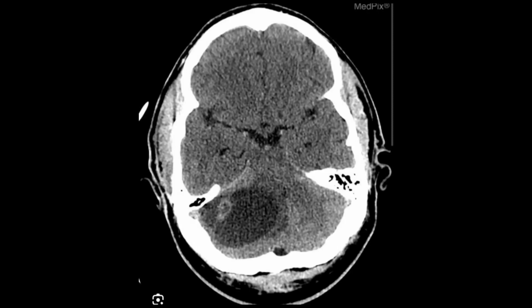As far as this intramural nodule is concerned, it will enhance if you give contrast to the patient. And if you do an angiogram, you will be able to see an enhancing intramural tumor with an unenhanced lesion. So this is how the cerebellar hemangioblastoma will look on the CT images.